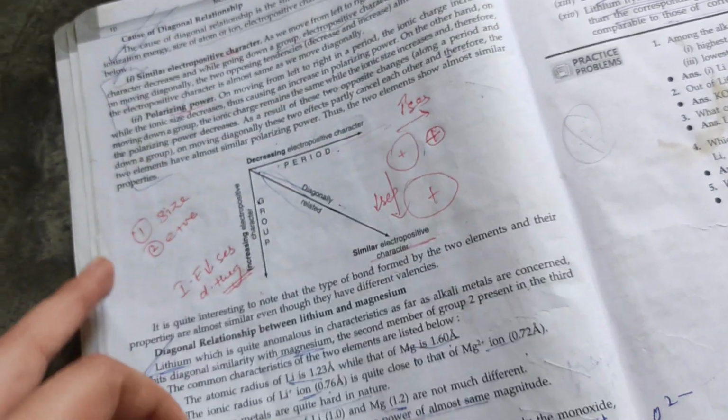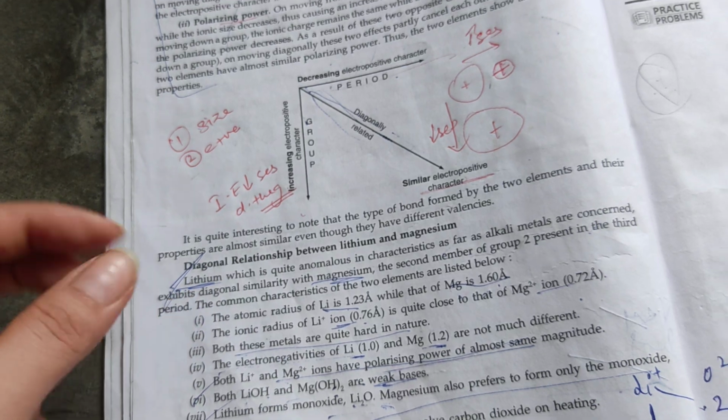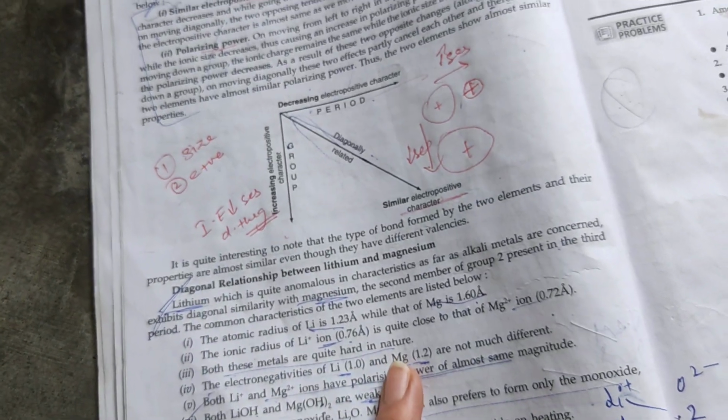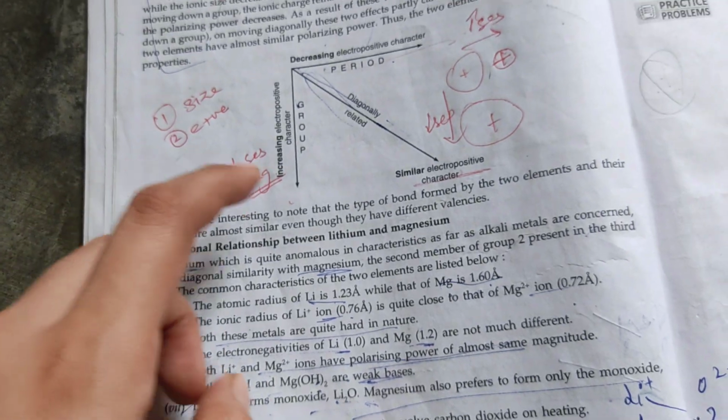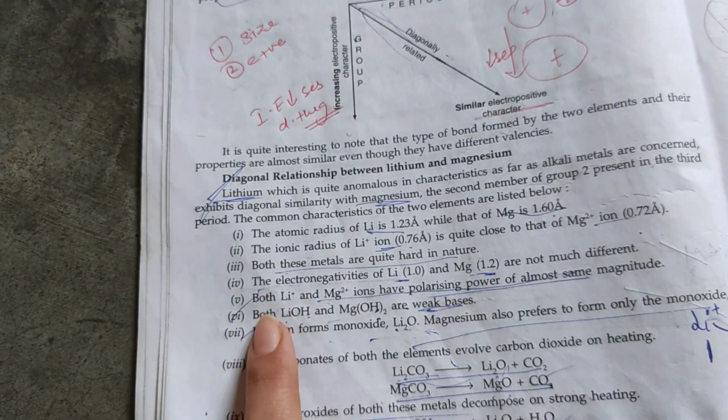At first we wrote about the size, now 2 points are there for the radius. Then hardness. Then we have written about electropositivity, here we are writing about electronegativity. Then polarizing power, this point is again the repeated one. So 4 points are directly similar.